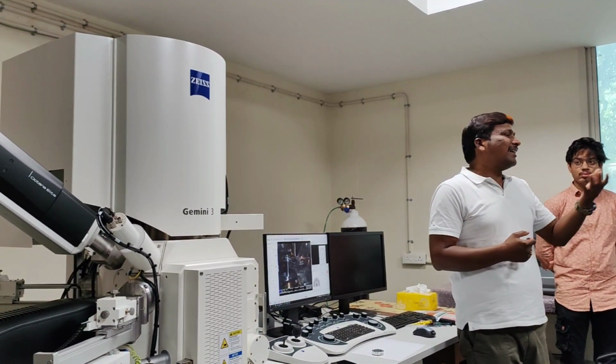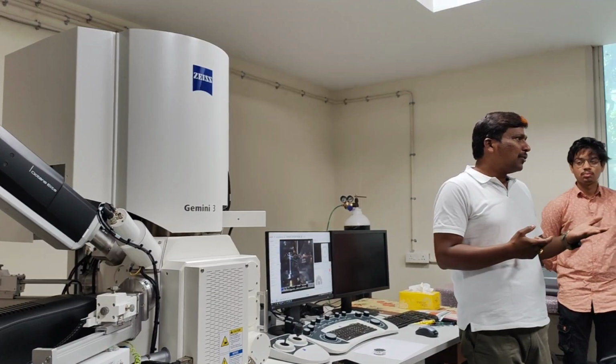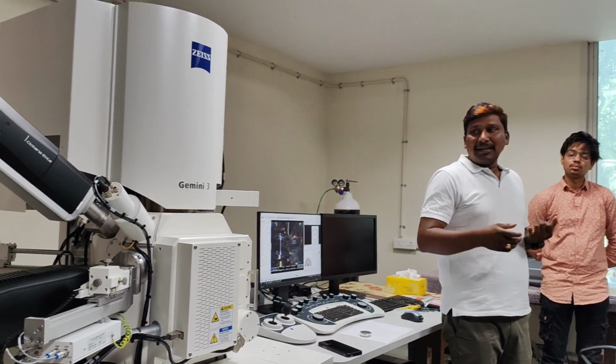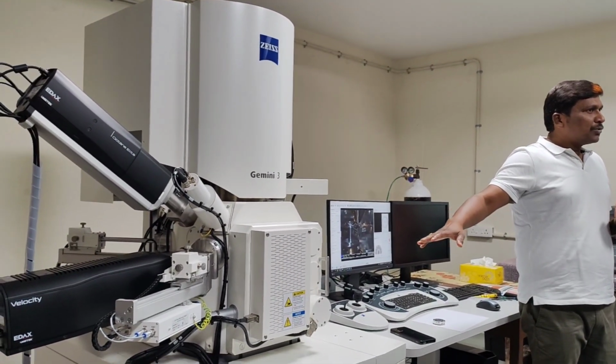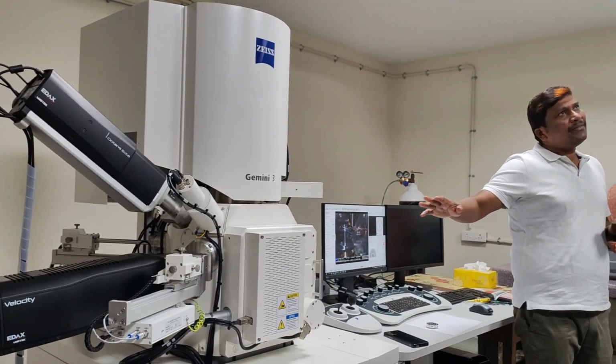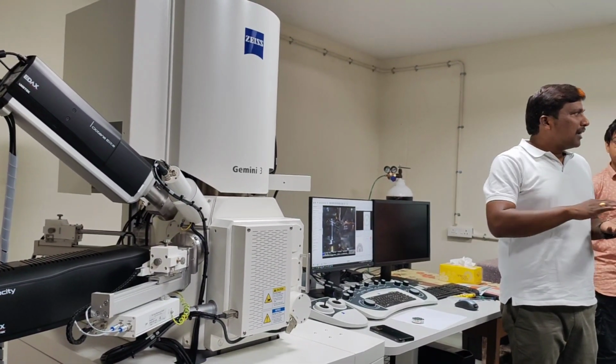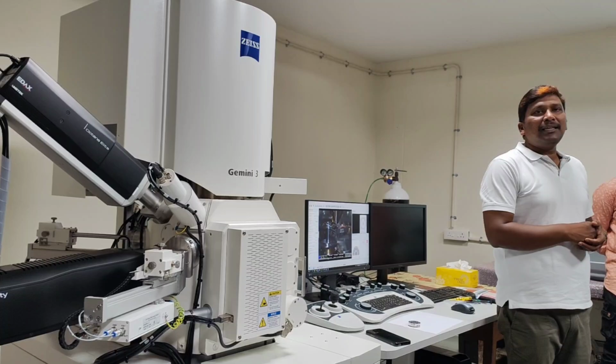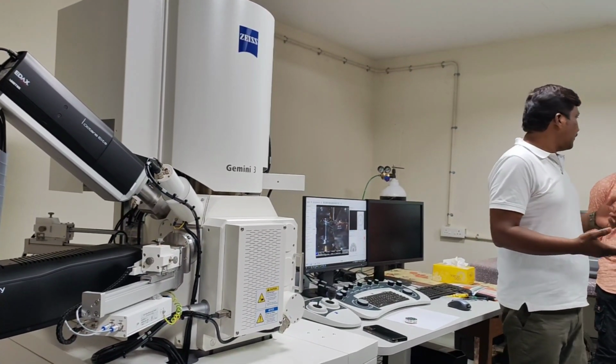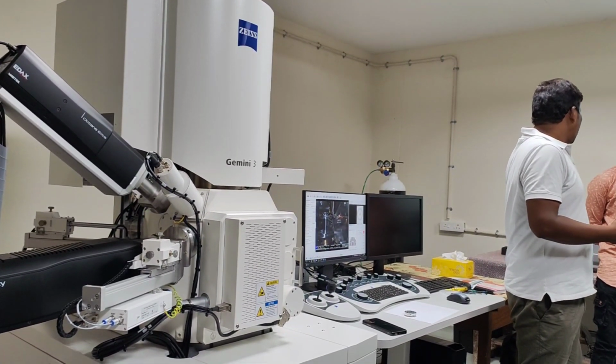I just categorize your sample as a bio sample. A biological sample you cannot handle in high vacuum. So normally there are three ways you can do it. One is to coat the sample with gold or a conducting material, which others are already doing.